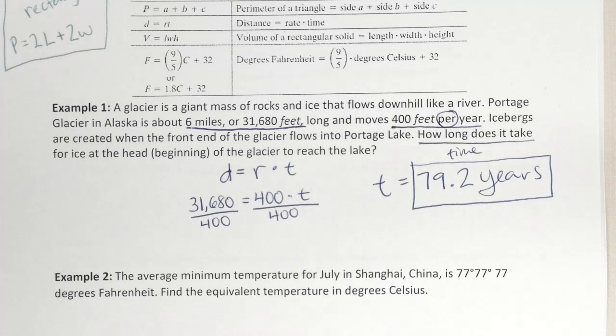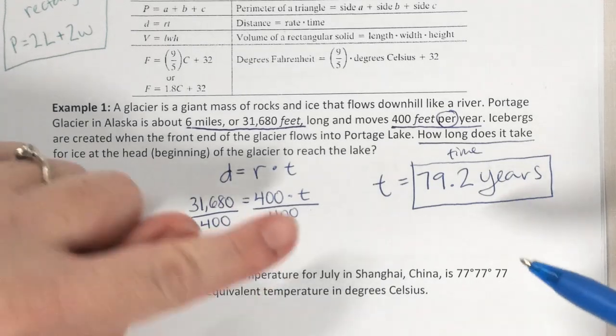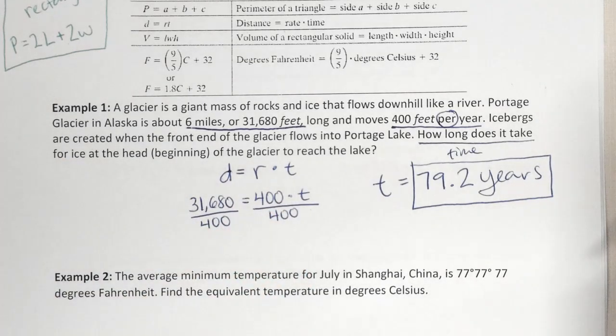Okay, now what if this was multiple choice? Y'all, I don't care if you leave it as a decimal, but what if it was multiple choice and some of the answers were like 79 years and 6 days, 79 years and 100 days? How would you know?